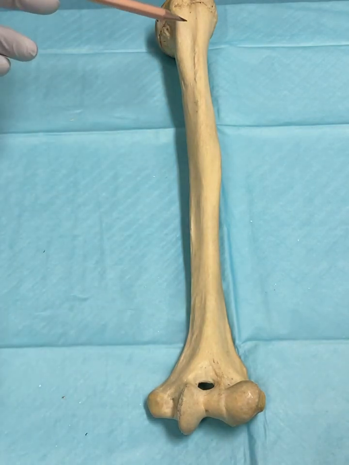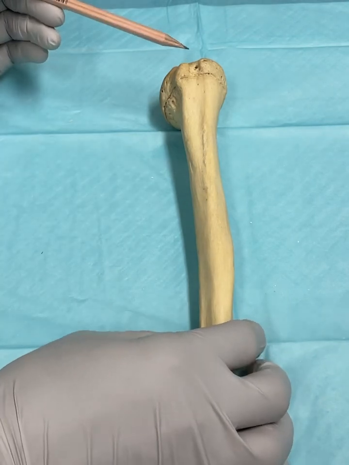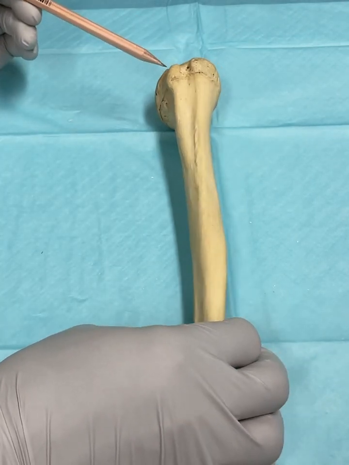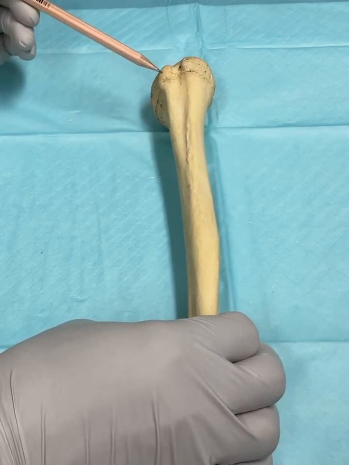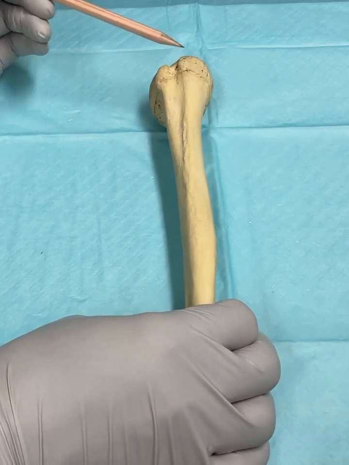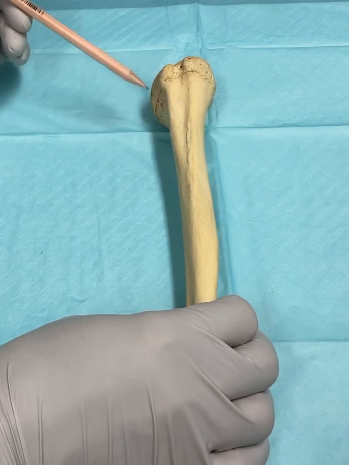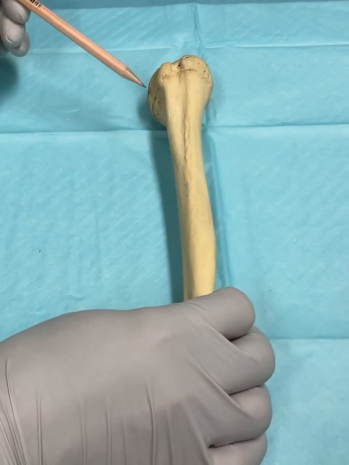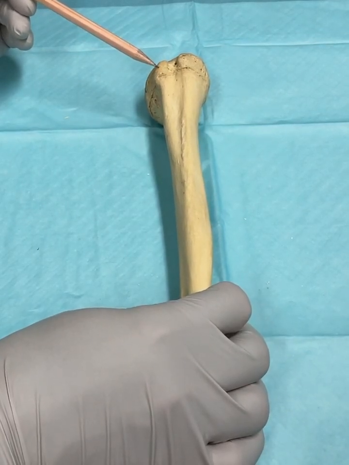Let's look at the head component here. So the head articulates, as I've said, with the glenohumeral joint. It's really important just to look at the intertubercular groove, which has a lesser tubercle and a greater tubercle. And the important things about this are the muscle attachments. So the lesser one has the subscapularis that comes from the subscapular fossa of the scapula and inserts onto here.